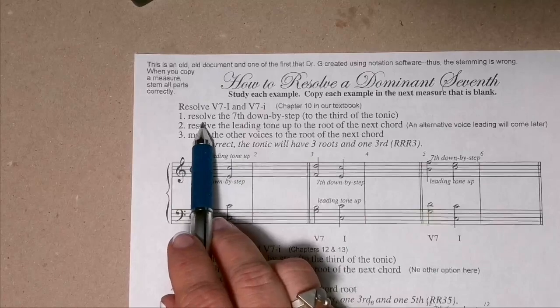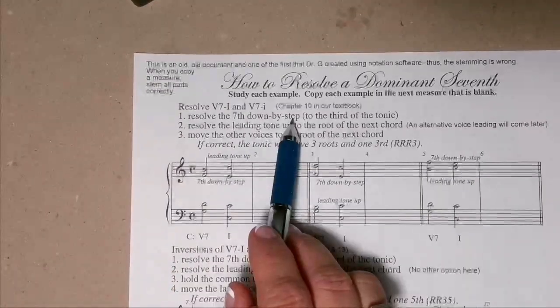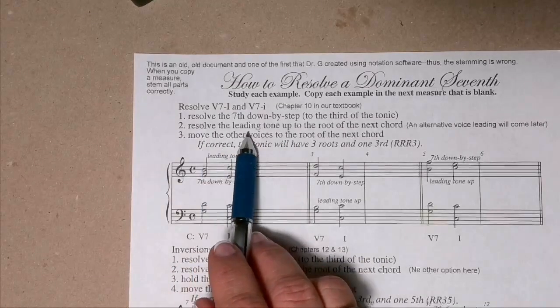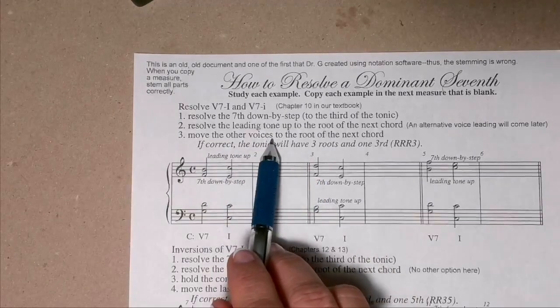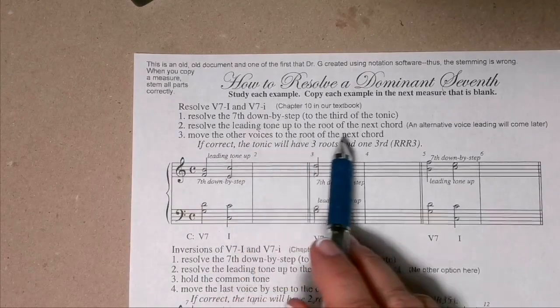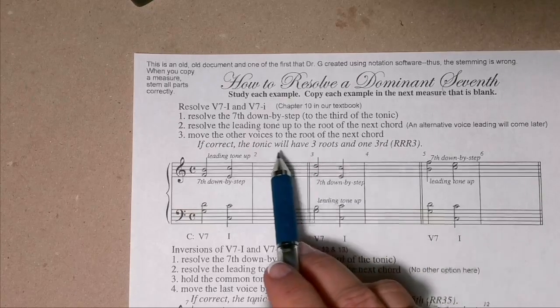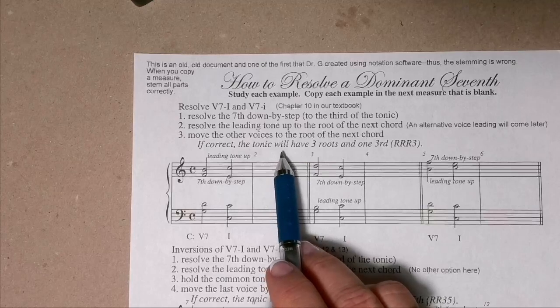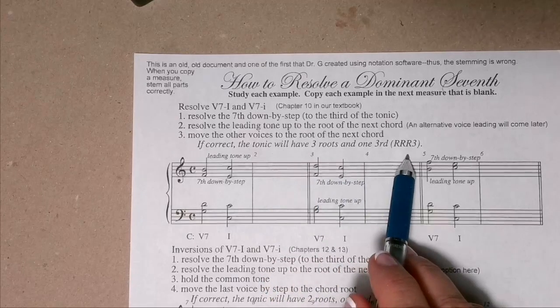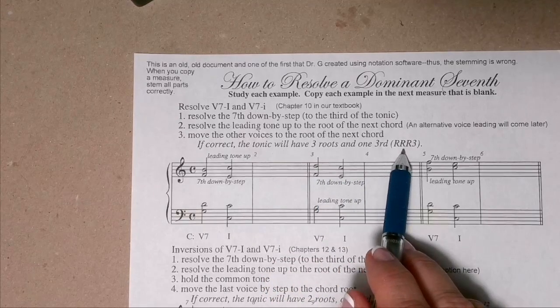First of all, resolve the seventh down by step. Second of all, resolve the leading tone up to the tonic and move the other voices to the root of the next chord. The result, when you have a complete 5/7 and resolve it correctly, will be a tonic chord that has three roots and one third.